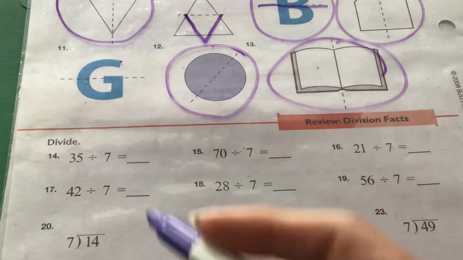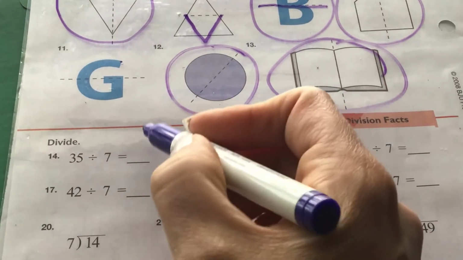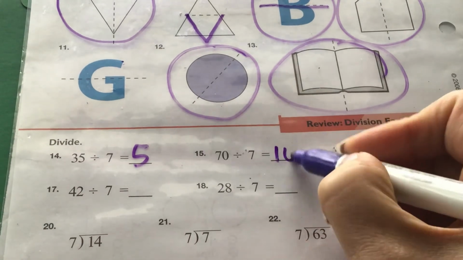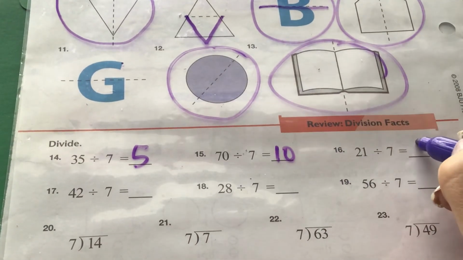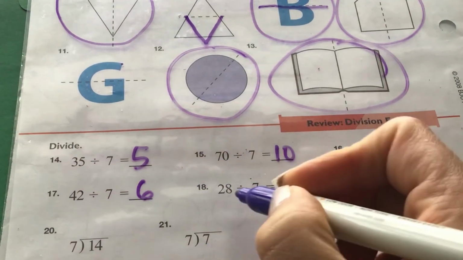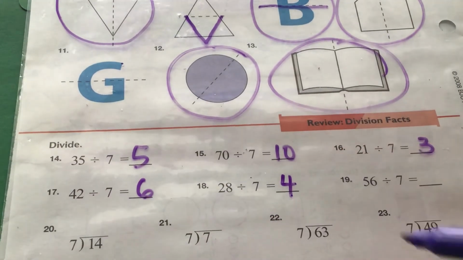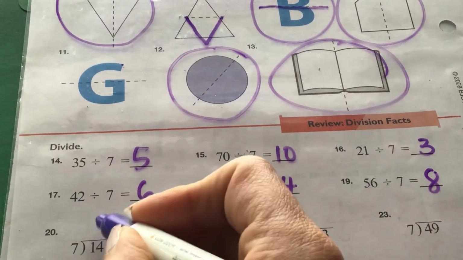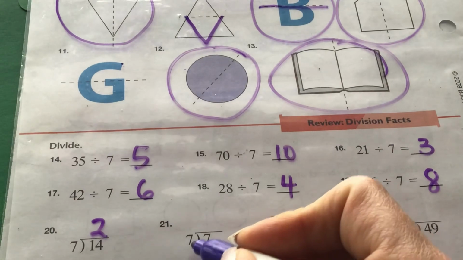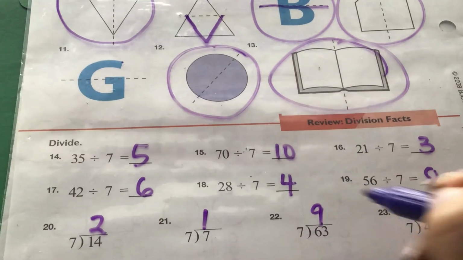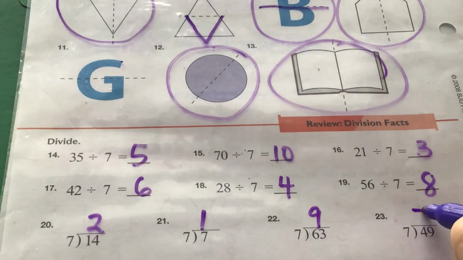All right, so let's go over these really quickly. 35 divided by 7 is 5. 70 divided by 7 is 10. 21 divided by 7 is 3. 42 divided by 7 is 6. 28 divided by 7 is 4. 56 divided by 7 is 8. 14 divided by 7 is 2. 7 divided by 7 is 1. 63 divided by 7 is 9. And 49 divided by 7 is 7.